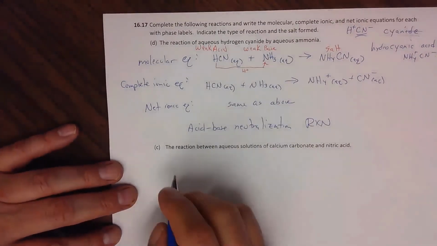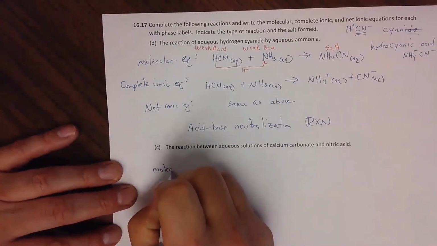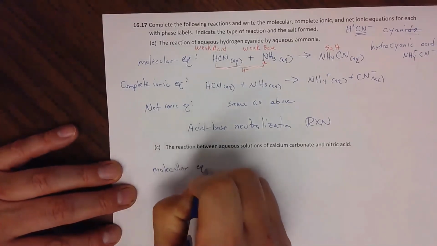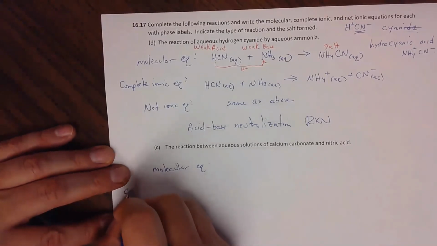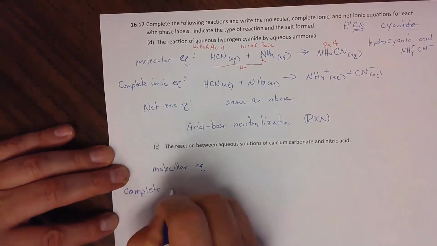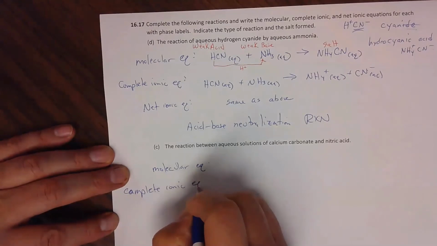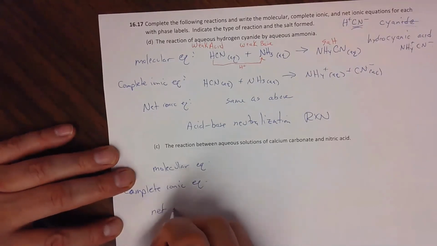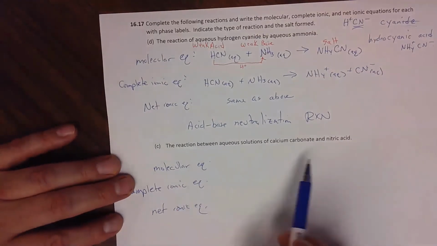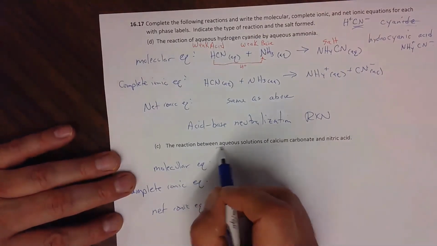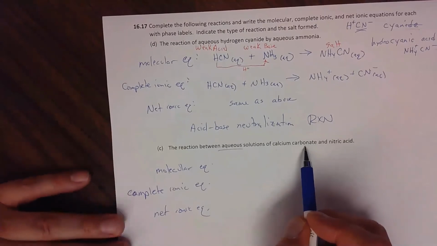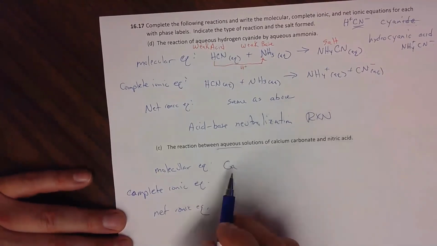So this is the same, so I'm just going to go through it. If you have questions, please stop me and ask. Okay, so the molecular equation, well, we have aqueous solutions of calcium carbonate. So calcium is a group 2A metal with +2 charge.